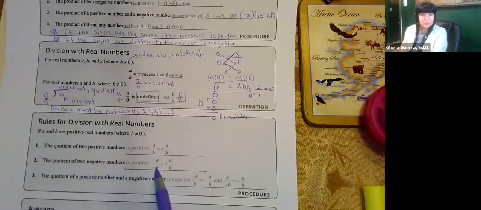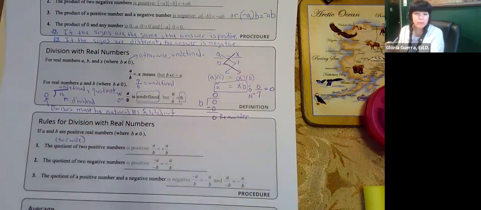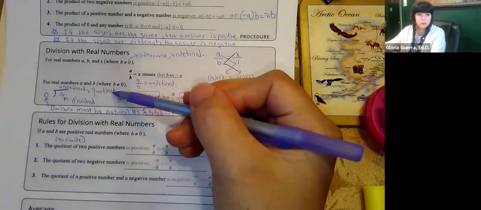Negative A divided by negative B is equal to positive A over B. And again, they didn't have to write that plus there. They could have just written A over B. And quotient means to divide, so you want to learn that vocabulary word. That's why we have this here. See, quotient, saw that earlier.